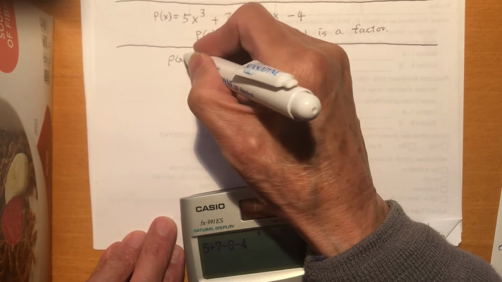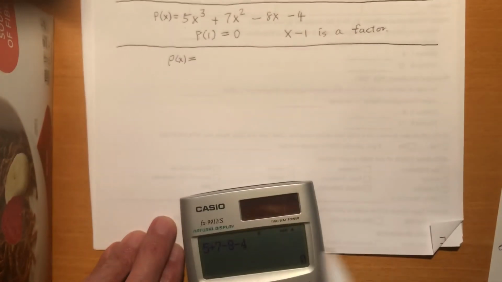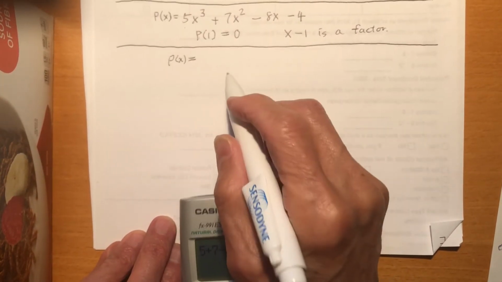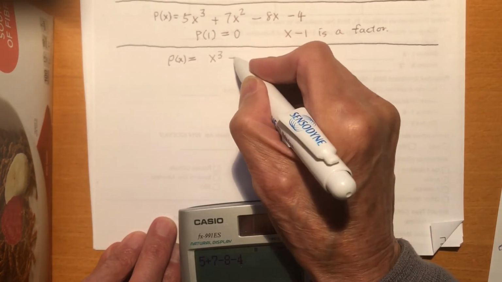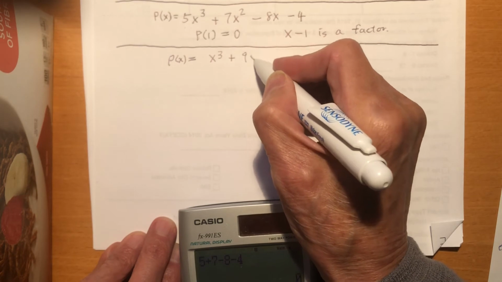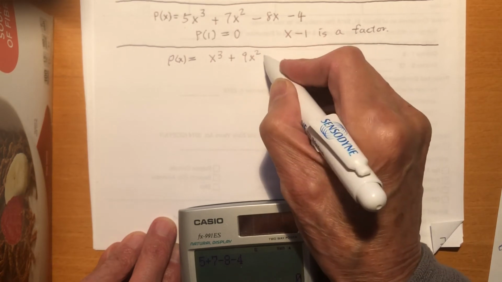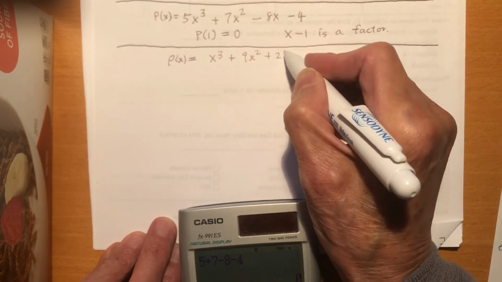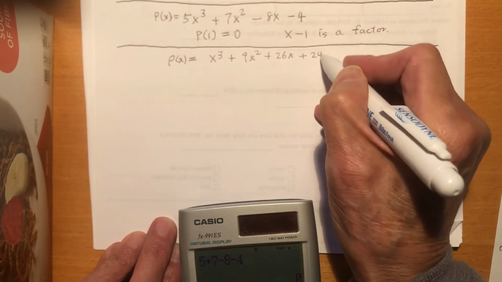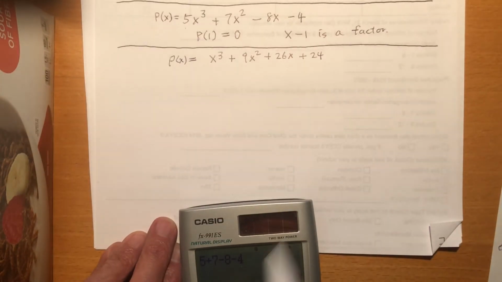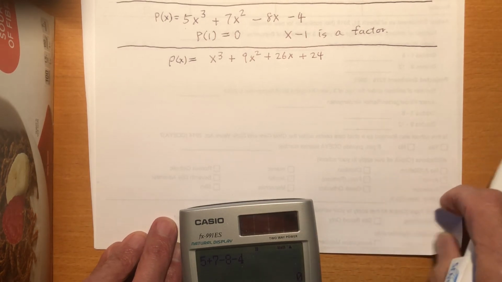Polynomial x cubed plus 9x squared plus 26x plus 24. Okay, you try 1.